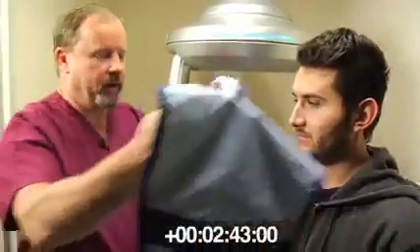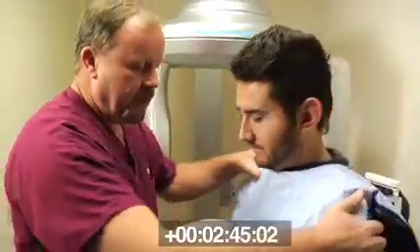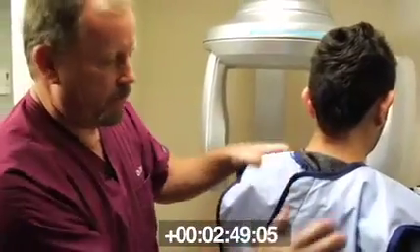So we're going to open up the door and get our patient seated, and then we'll show you how the scan actually occurs. Vince is ready to have his x-ray taken, so we're going to put a little front and back shield on him and get him as protected as we can. And we're going to complete our seating here.